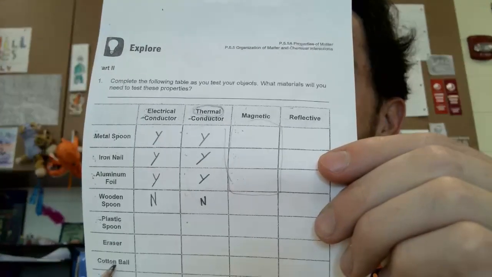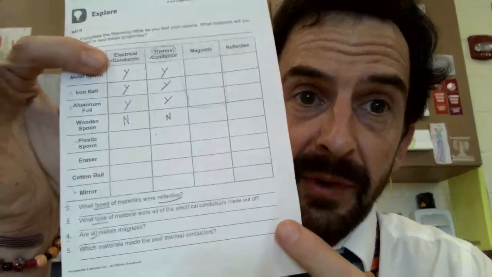All right. We could say that the eraser and the cotton balls could be insulators, since they did not allow electricity or heat to pass through them. So the purpose of all this is just to understand that if we observe something and note the physical properties that it has, size, shape, thermal conductivity, electrical conductivity, hard, soft, rough, smooth, any physical property can be observed about something, and can also be used to classify those things. So don't forget, finish answering those questions at the bottom if you didn't.